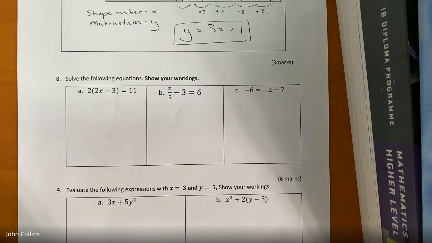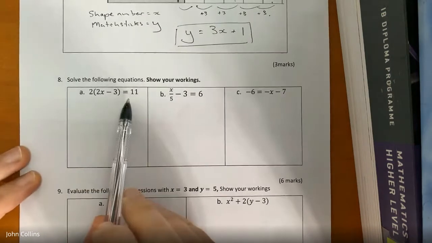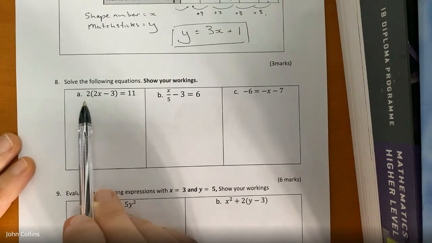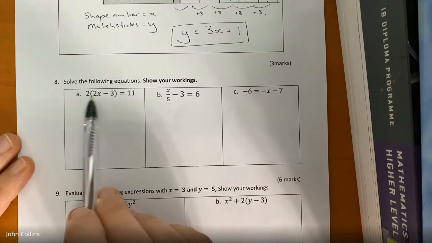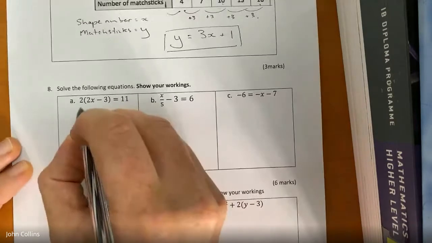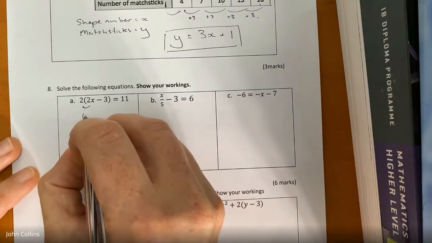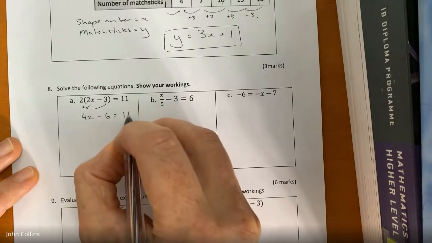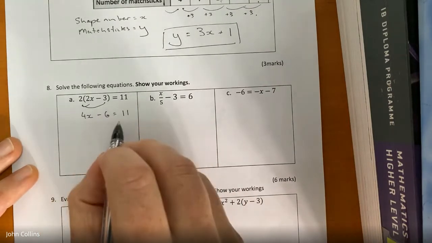All right, so I'm going to start to work these out. If there's brackets in a question, you've always 2 options. You can divide both sides first, just get rid of the 2 times here, or you can just expand the brackets. I'm going to expand the brackets. 2 times 2x is 4x, and 2 times 3 is -6, and that equals 11. Okay, now I can start to solve.